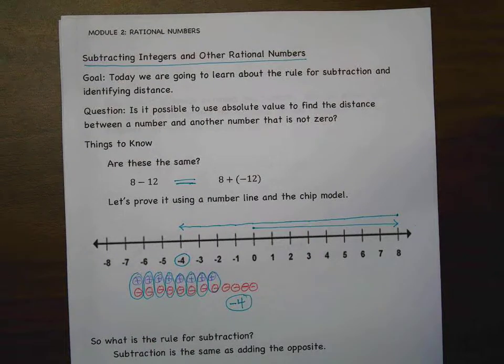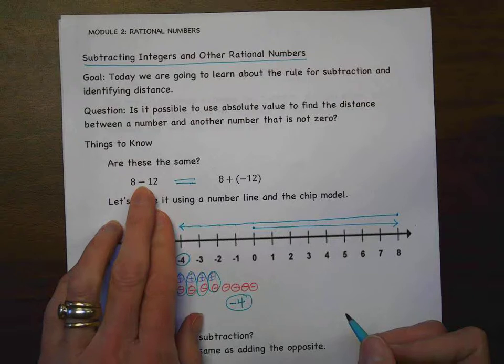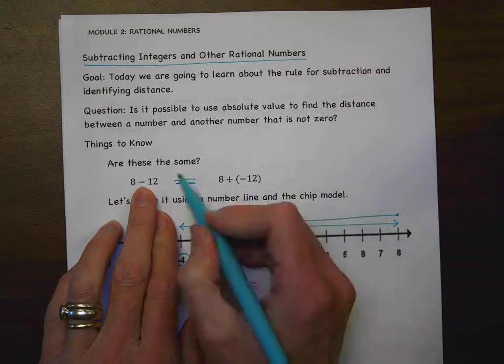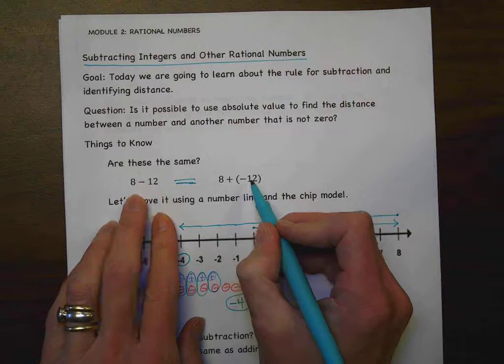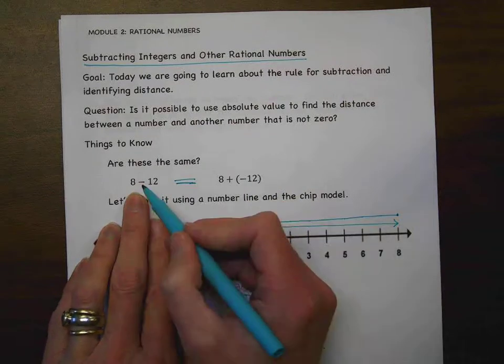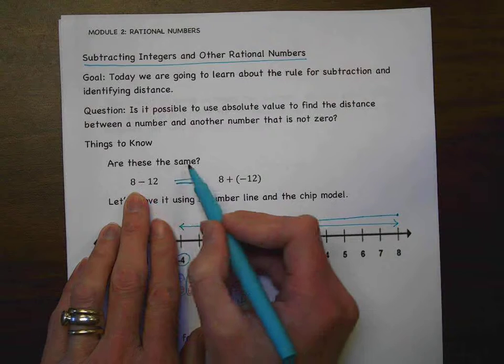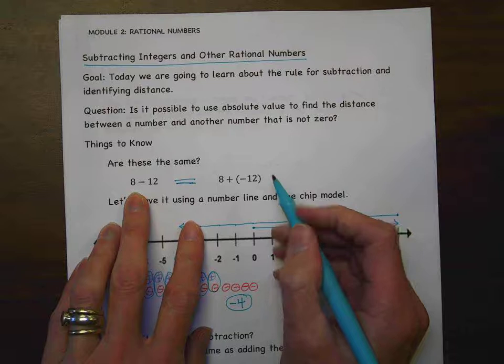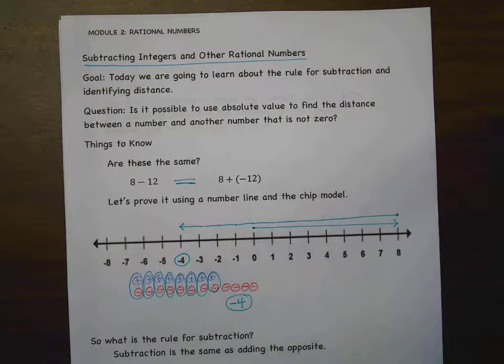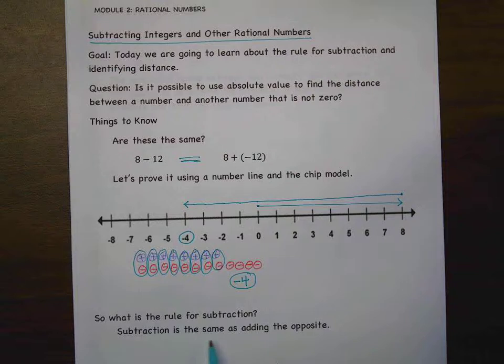What we learned by doing this is that when you subtract, it is exactly the same as adding the opposite of the number. Let me say that again. Subtraction is exactly the same as adding the opposite of the number. So what is the rule for subtraction? Subtraction is the same as adding the opposite.